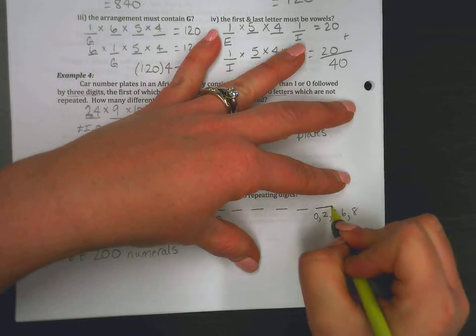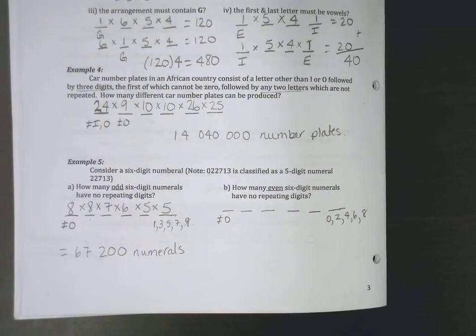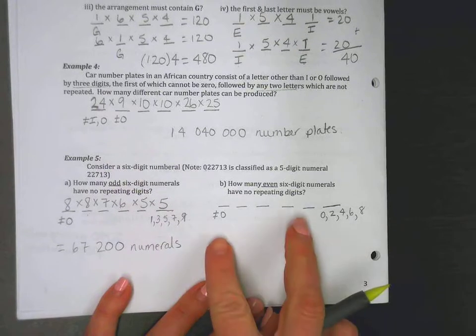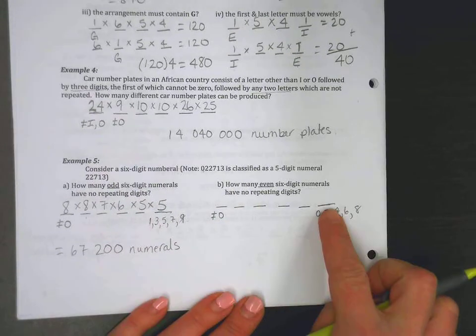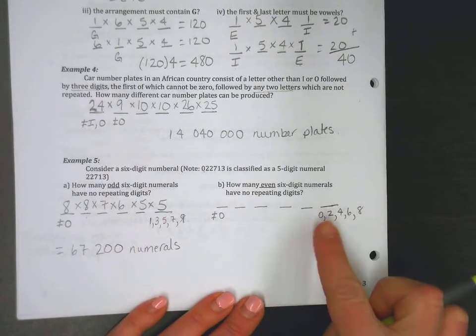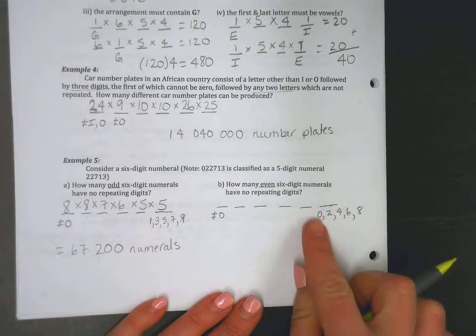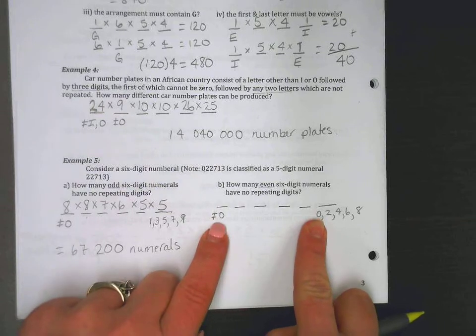Right? Because it's an even digit number. So for something to be even, this position has to be an even number. Either a 0, a 2, a 4, a 6, or an 8. So we have to consider, well, this and this conflict each other a little bit. So what we have to consider is 2 different possibilities.